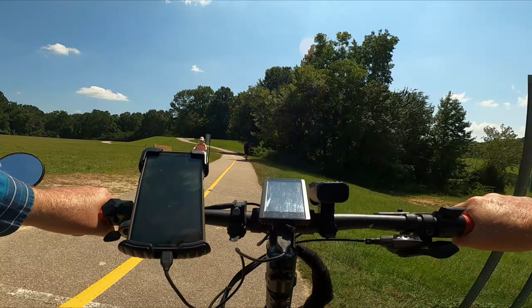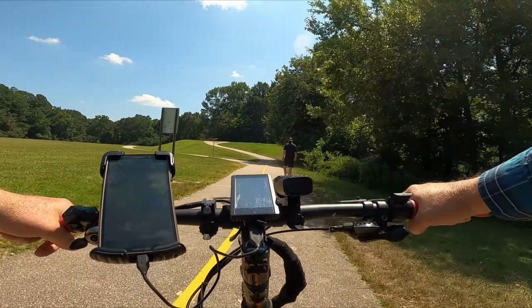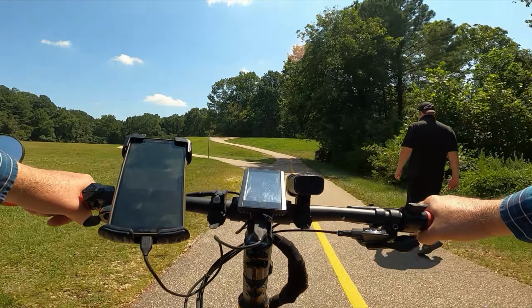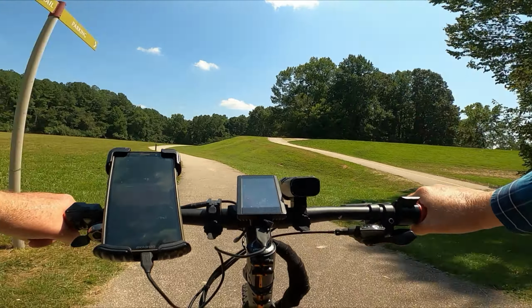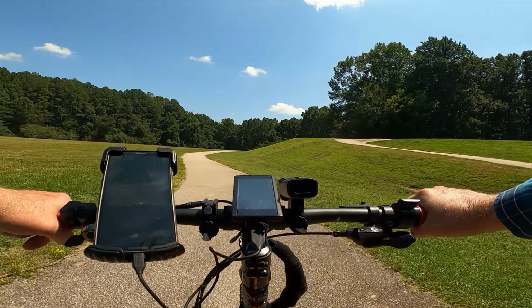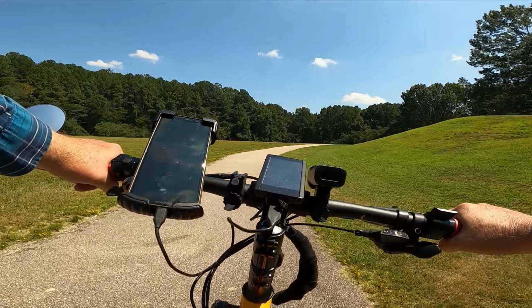So, we made it back to Shelly Lake. We are 27.8 miles, 9 miles maybe by the time we get back. And we are route complete. I will say that the Ride with GPS worked flawlessly.